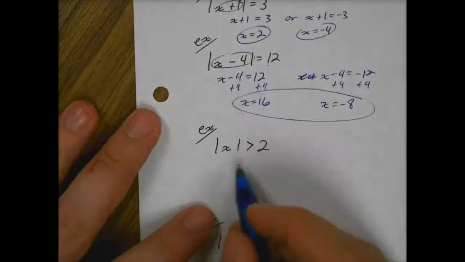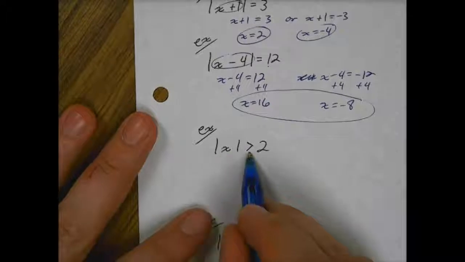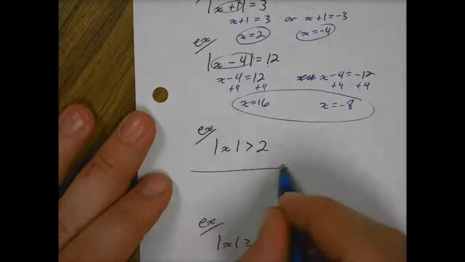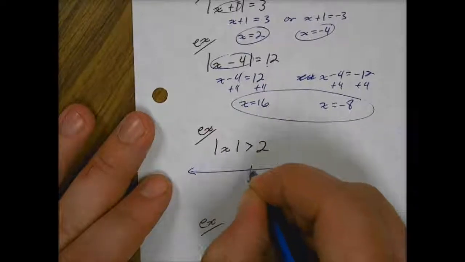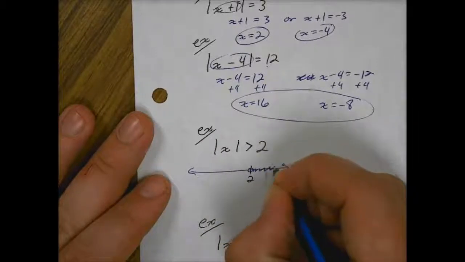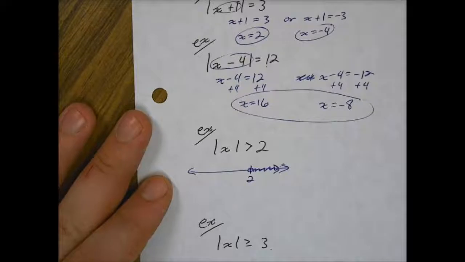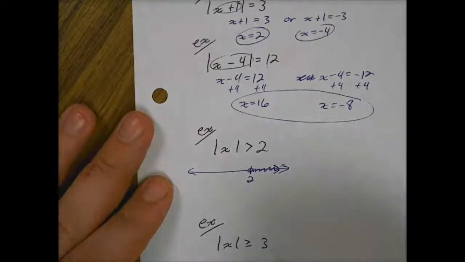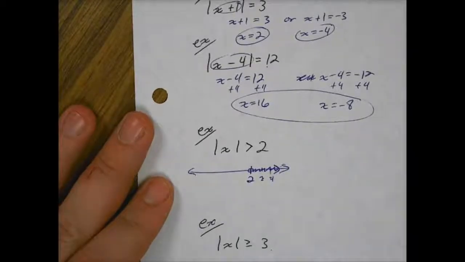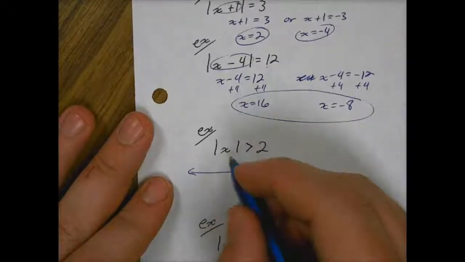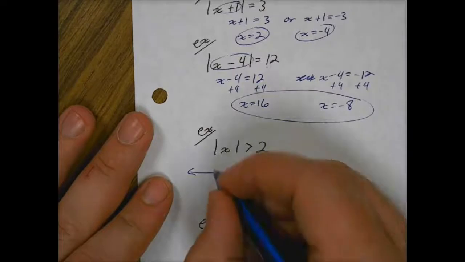Because you'll have to remember, this is the absolute value of x is greater than 2. So essentially, if I think about this on a number line, I have 2, x is greater than 2, the absolute value of it, right? So it could be any of those numbers over there, like 3, 4, all the way up to infinity. The absolute value of x could also be negative 2 there.